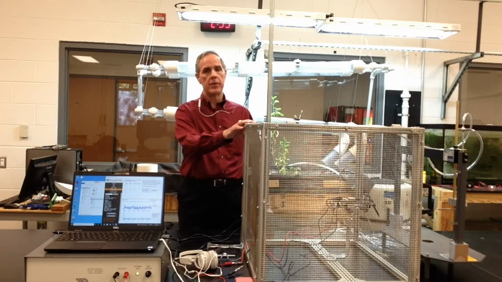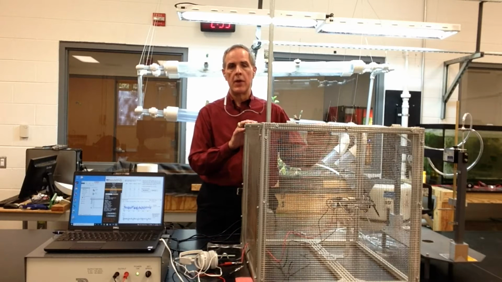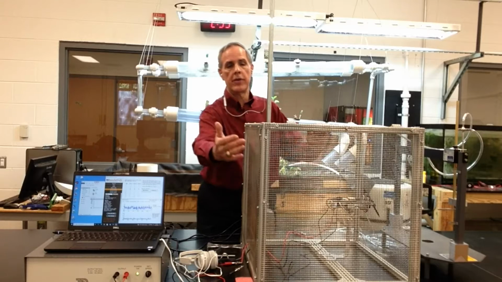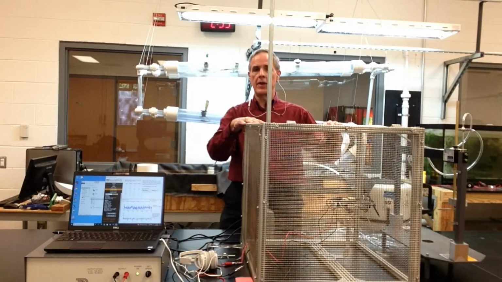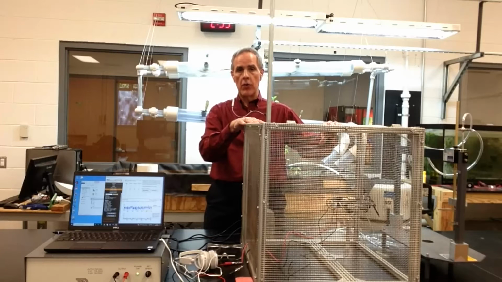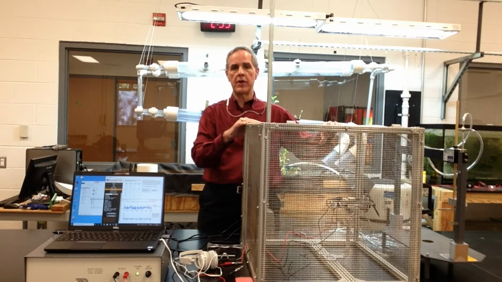Here in the middle, we have the actual test apparatus itself. When we run it, we're going to run it with this door open. However, this cage is designed for lab safety, to make sure that no one gets hurt when they're running this experiment. But we'll leave that door open just to make it easier for you to see on the video what's going on.